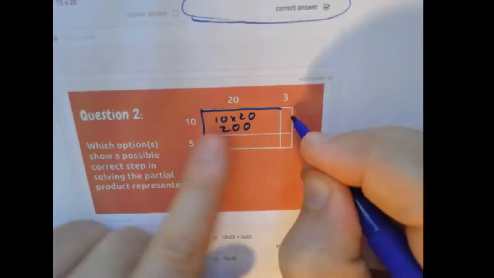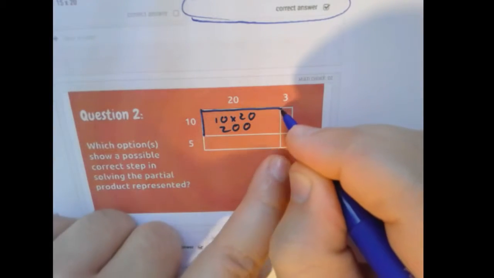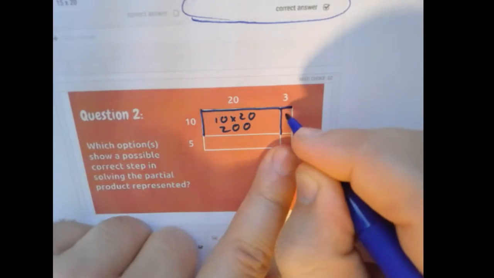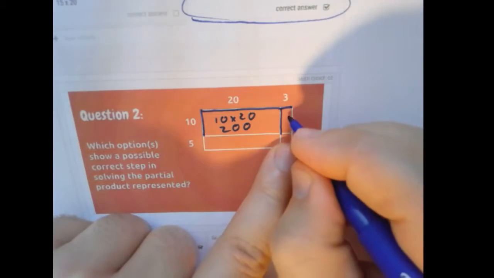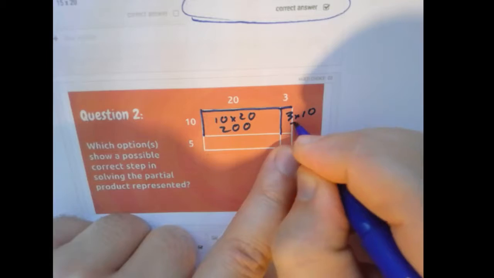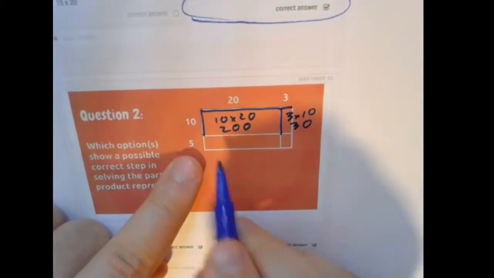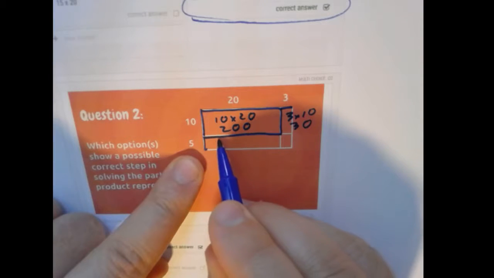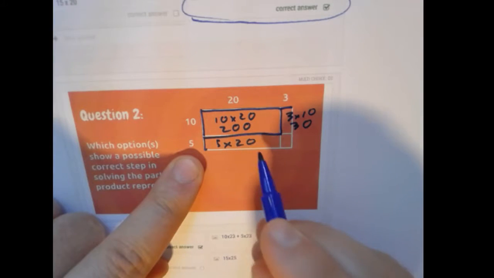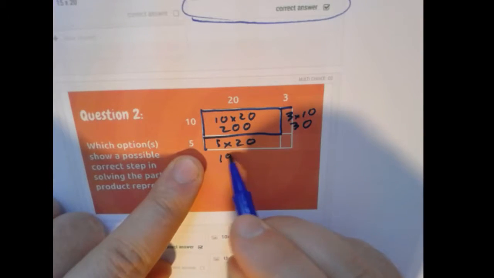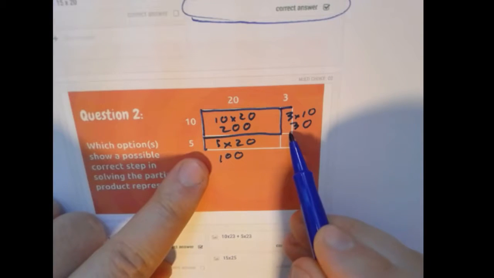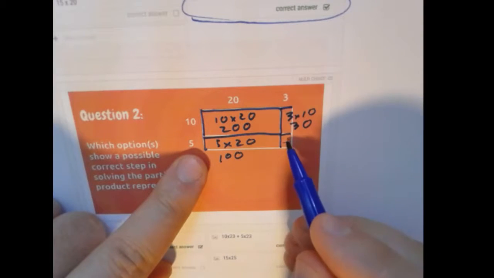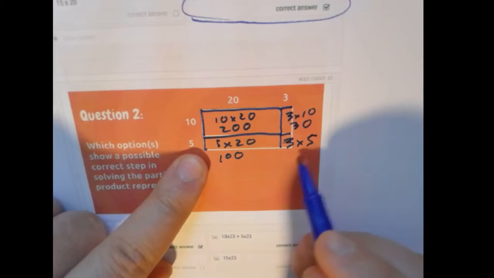Over here, the area of this would be 3 times 10, or 30. The area of this rectangle down here would be 5 times 20, or 100. And the area of this little guy would be 3 times 5, or 15.